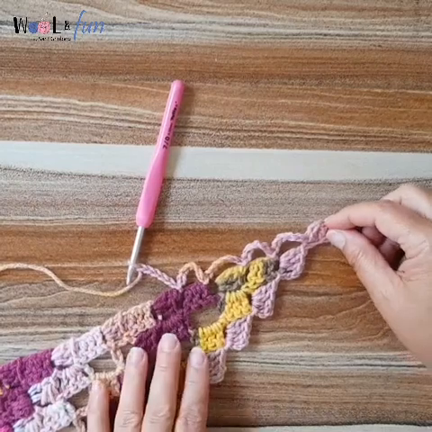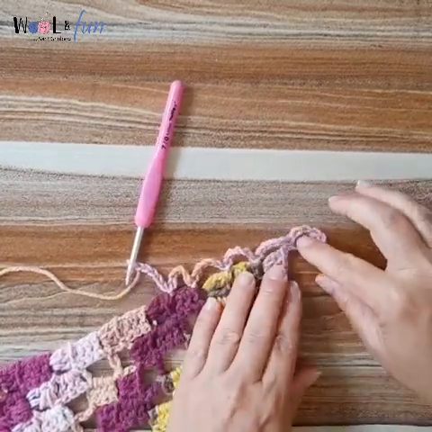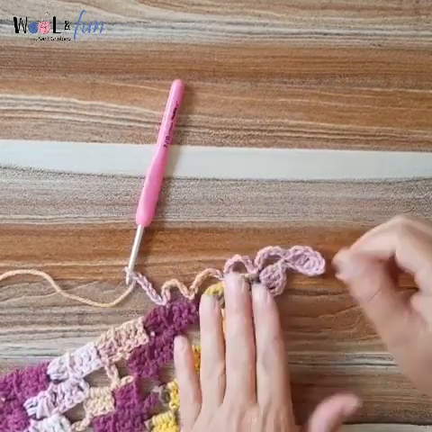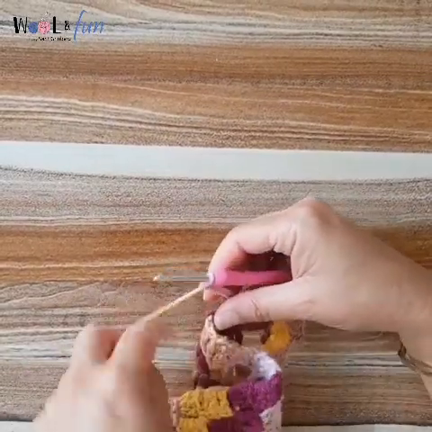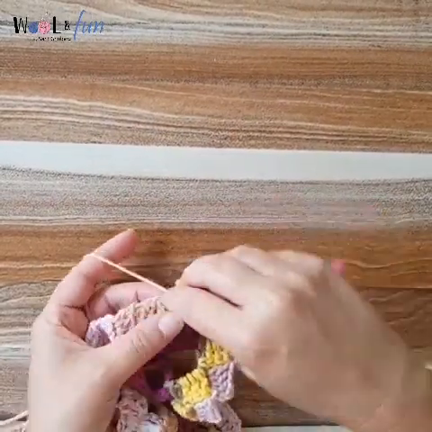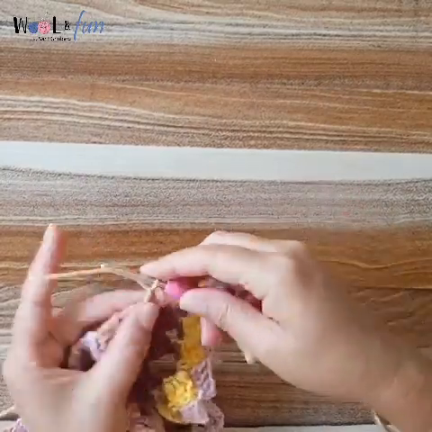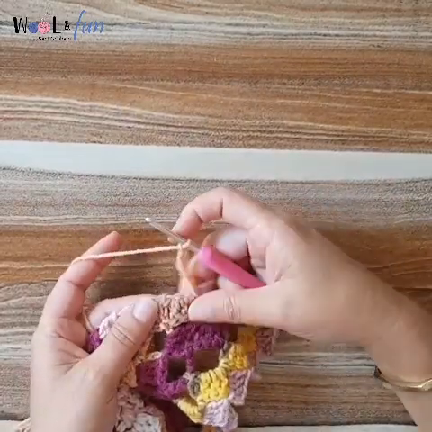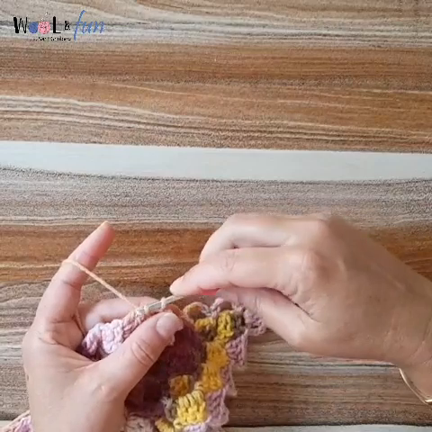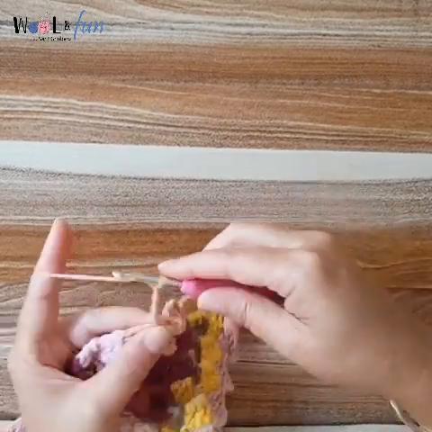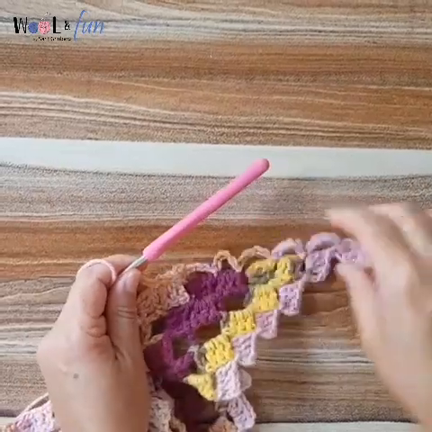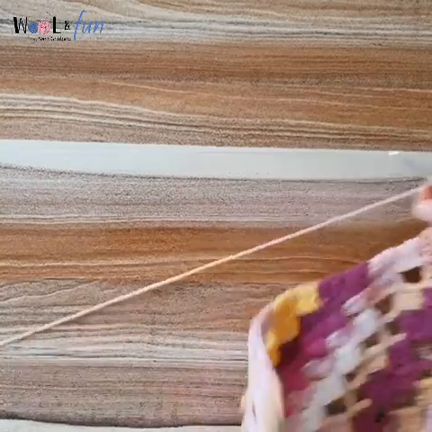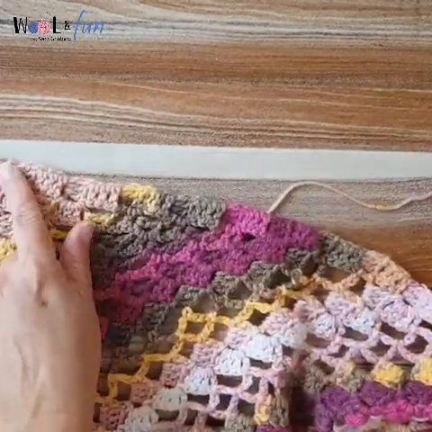across the edge of the shawl, the short side of the shawl, and I'm back to the corner to corner method. So I will continue, you can continue, slip stitch, chain 6, slip stitch, chain 6. Okay, so we continue, and I'm going to meet you when we arrive to the corner.